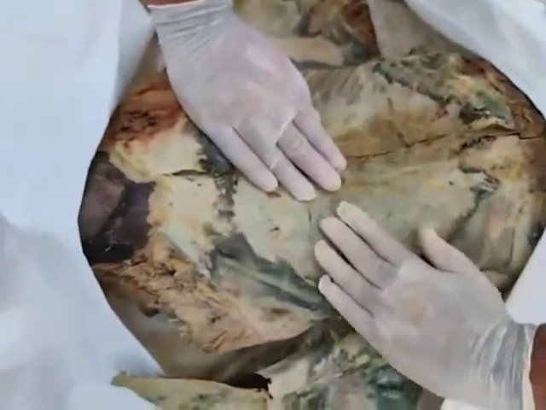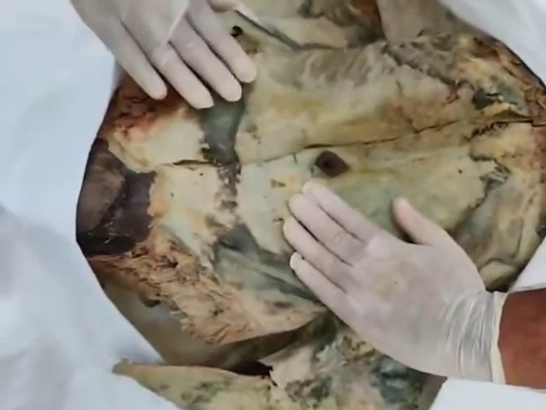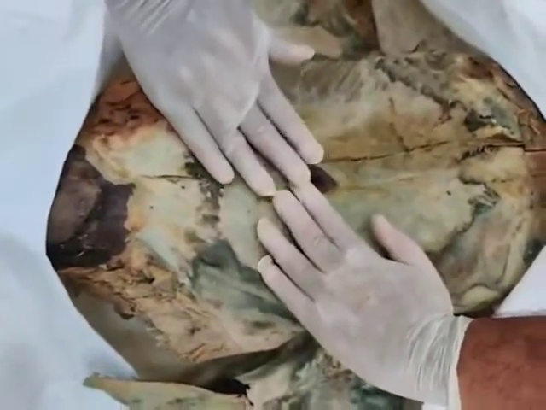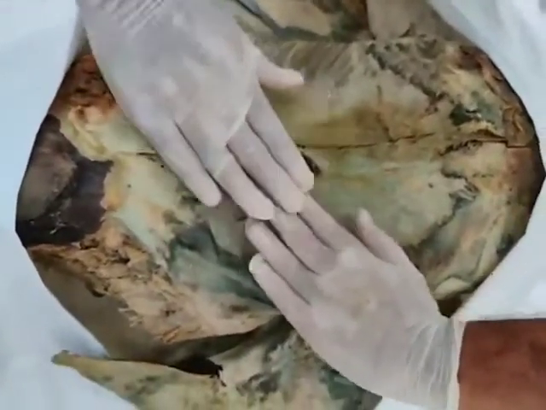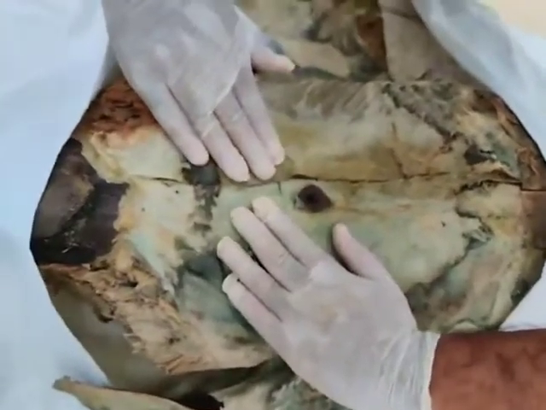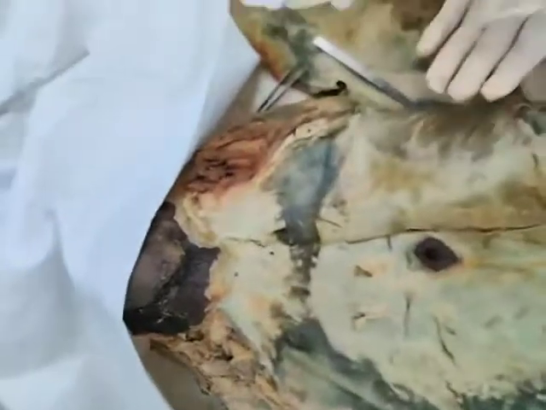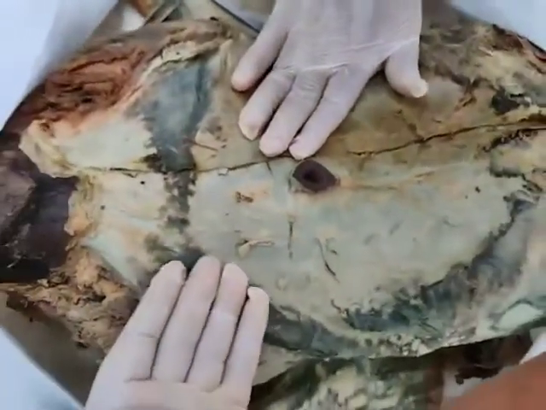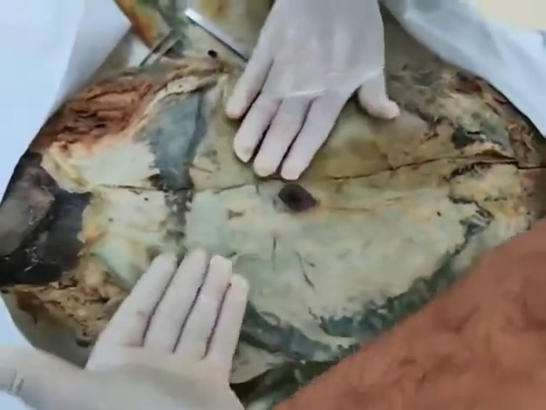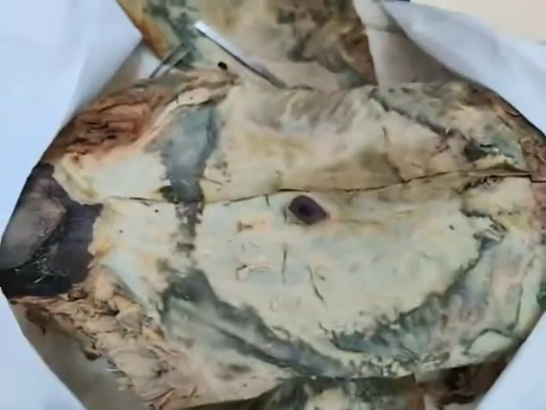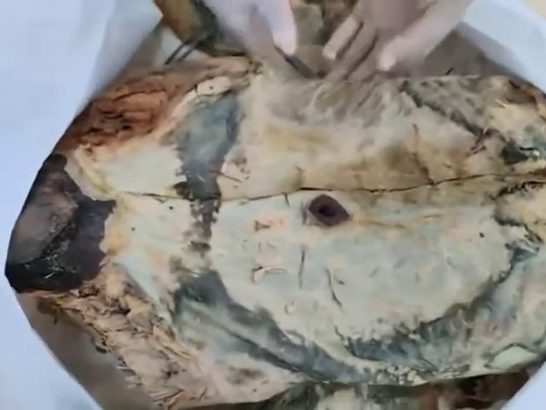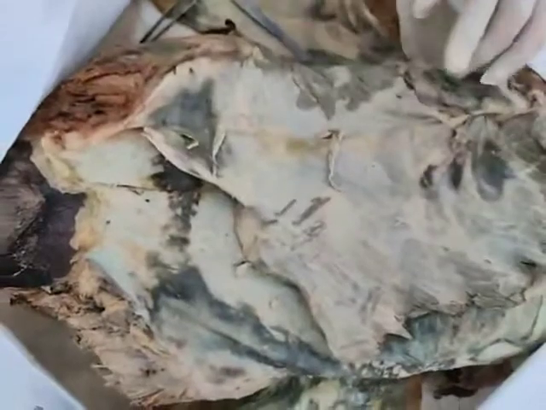External oblique is coming from this side, direction of fibers will be like this. Internal oblique direction is like this. When they are crossing, they will be going like this. So their direction will be parallel. Internal oblique of this side and external oblique of this side will be parallel to each other. Similarly, external oblique of this side and internal oblique of this side will be parallel to each other, because on the same side they are at right angles to each other. So that is about the internal oblique.